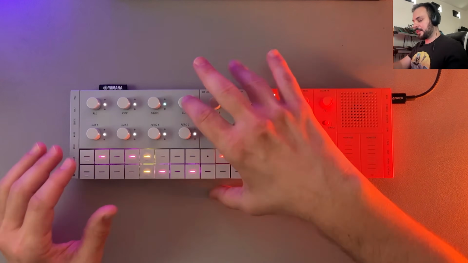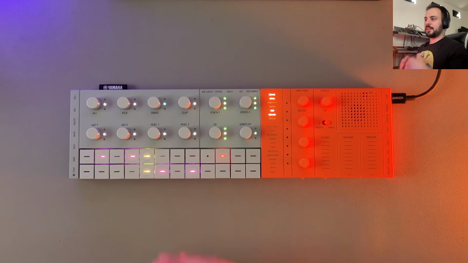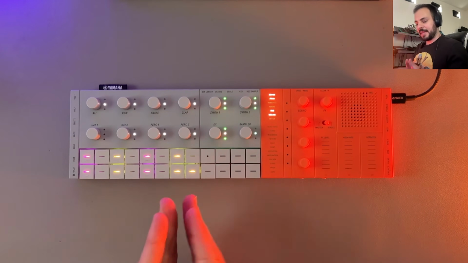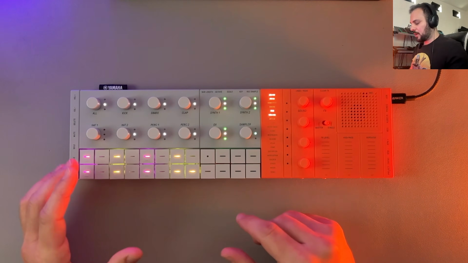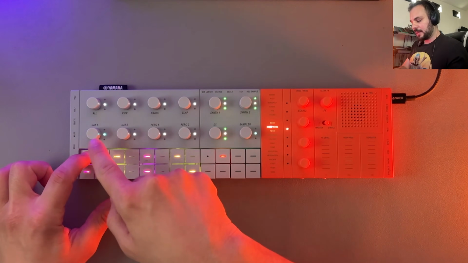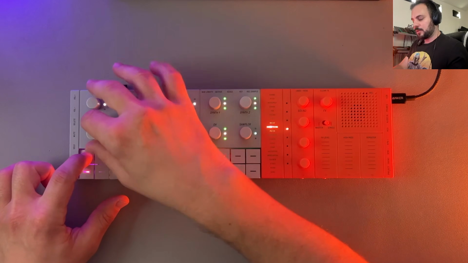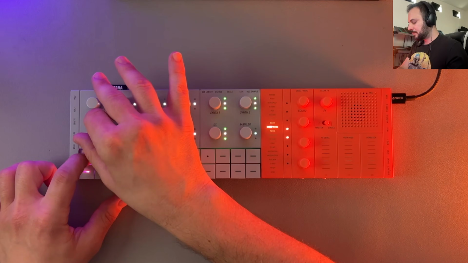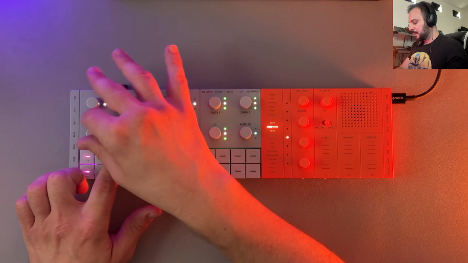All right, and then the other thing we can do once we've done velocity changes and swing, we can also do micro timing. Now that's going to nudge these sounds off the grid a little bit. So it's way less robotic. If we hold down and use the actual drum tracks encoder, you'll see it goes to micro timing. So we're going to move all of them off a little bit.